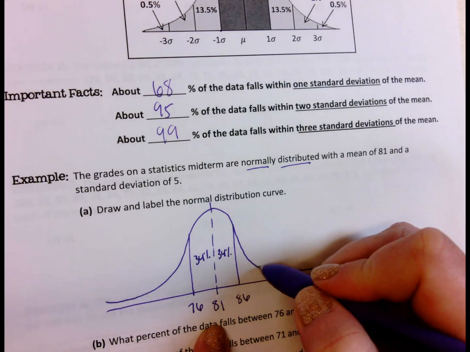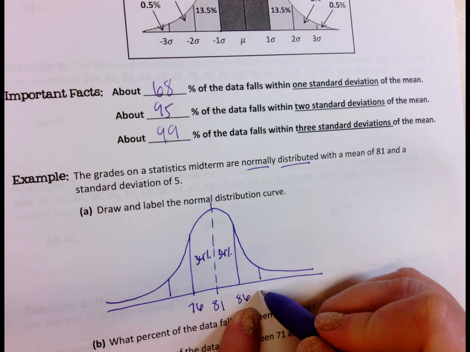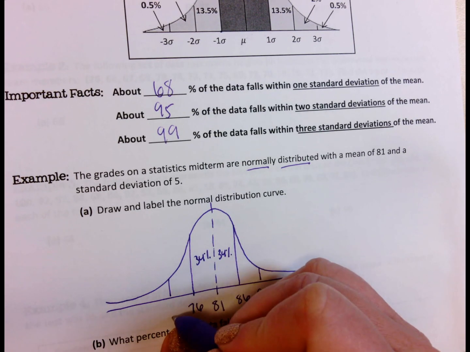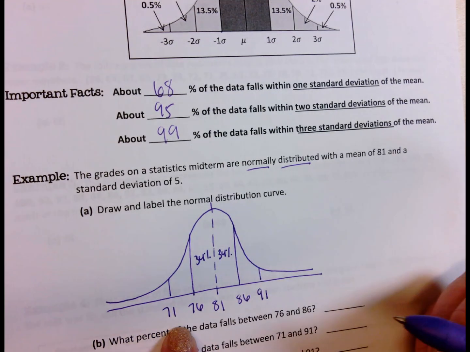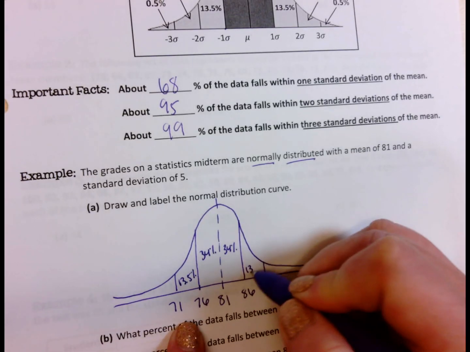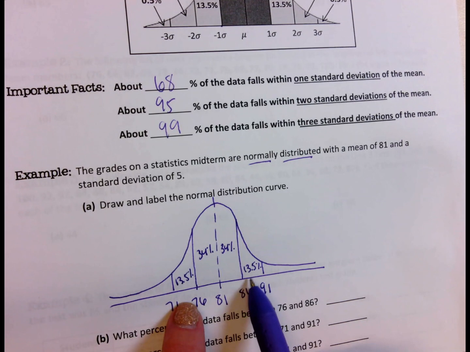Then we're going to go out 1 more standard deviation. That's 5 more points out here, which would put us at a 91, and 5 more points this direction, which puts you at a 71. That's an additional 13.5% of the information on each of these sections.